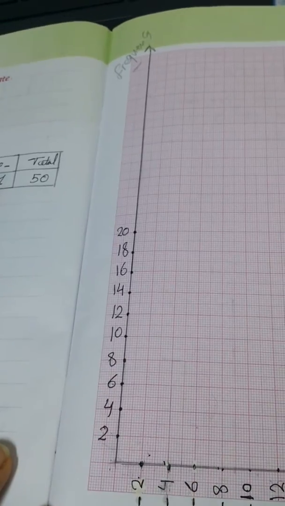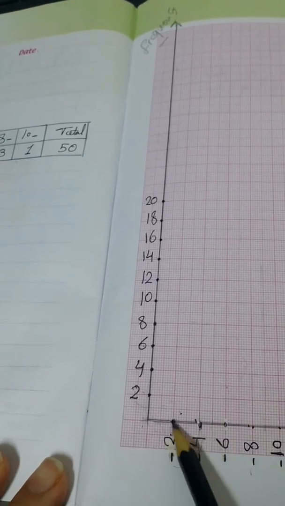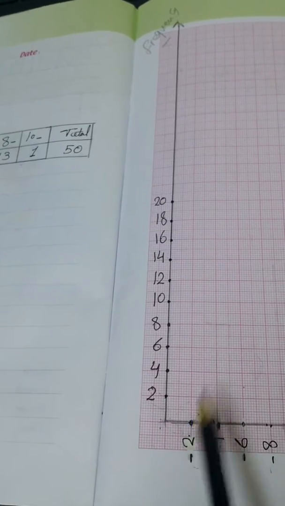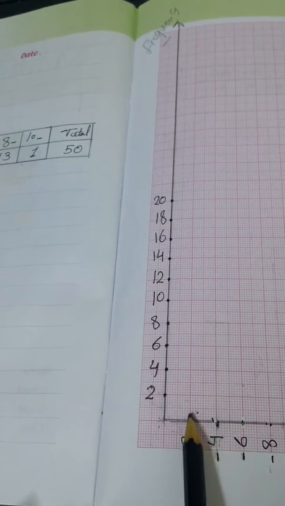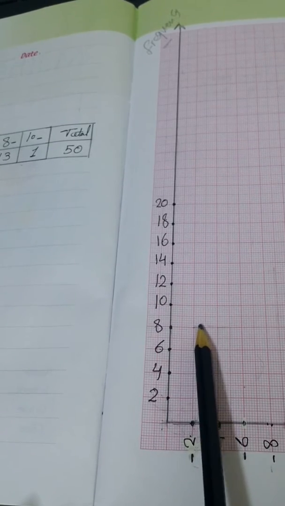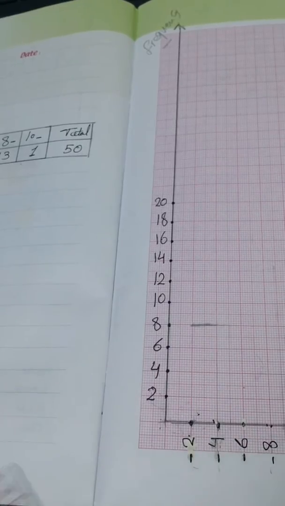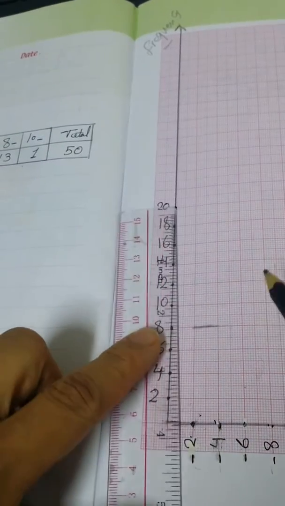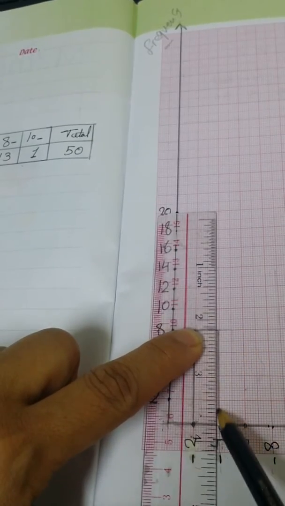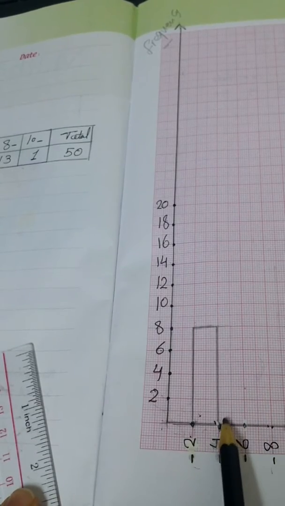Okay, then the first column, the first set: here we have set 2 with 8. So here our column starts at set 2 and goes till I reach the second set. I mark it with my pencil, then by using my ruler I draw the line, starting with my first set till the next set.